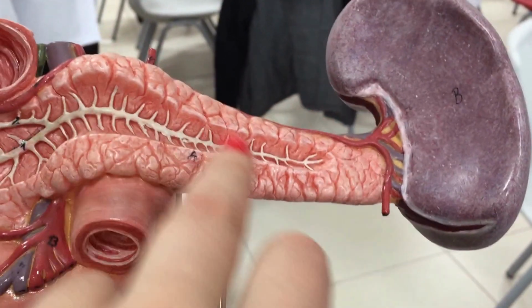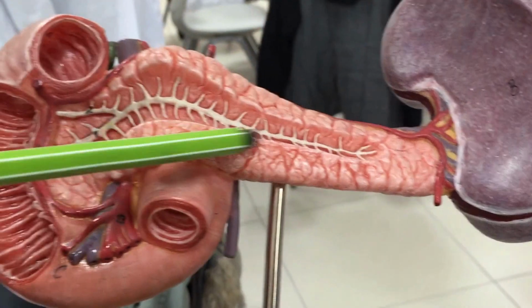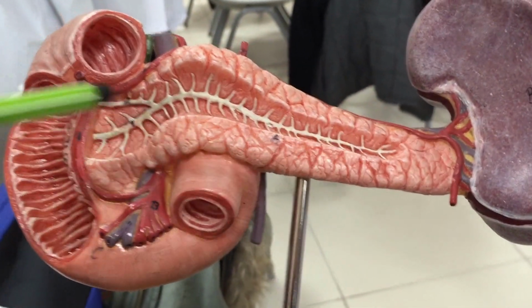Okay. Pancreas. Head of the pancreas, neck of the pancreas, and this is the tail of the pancreas.